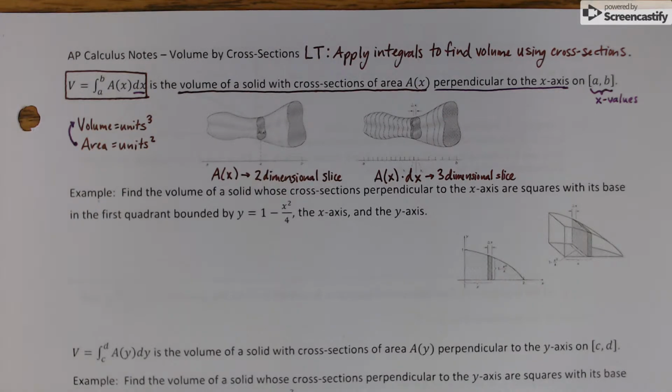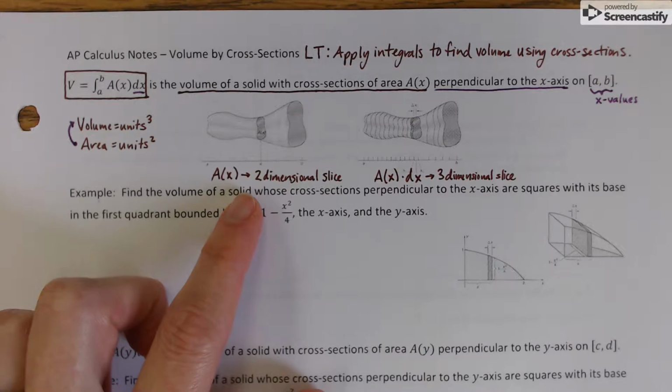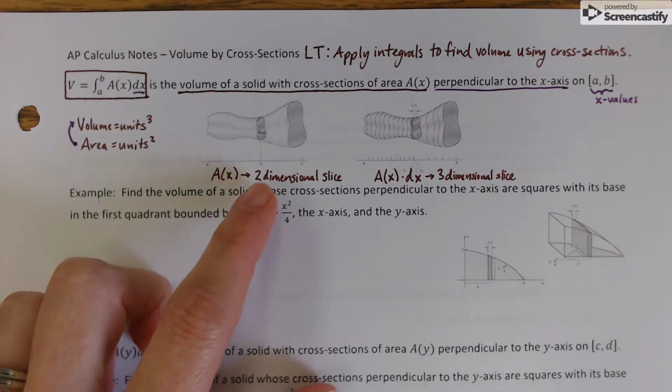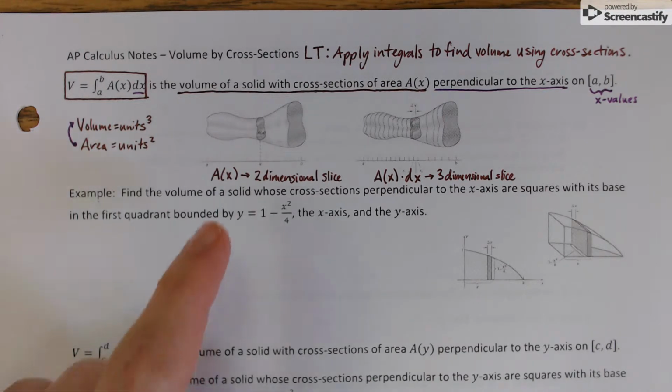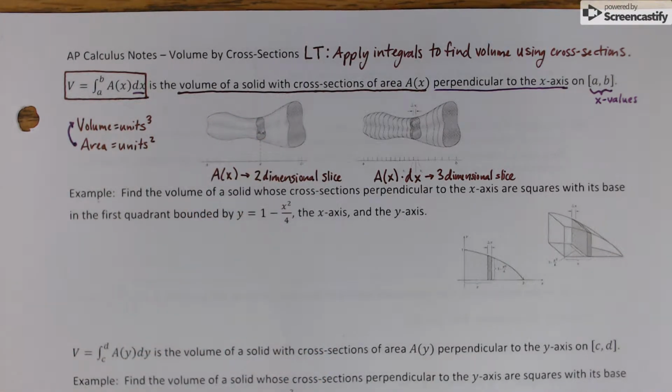You'll notice that the learning target says apply integrals to find volume using cross-sections, so we need to start by defining what a cross-section is. If you look at this first figure, which is representing A of x, you are taking a three-dimensional figure and slicing it so that you create a two-dimensional shape with the slice, and that's called the cross-section.